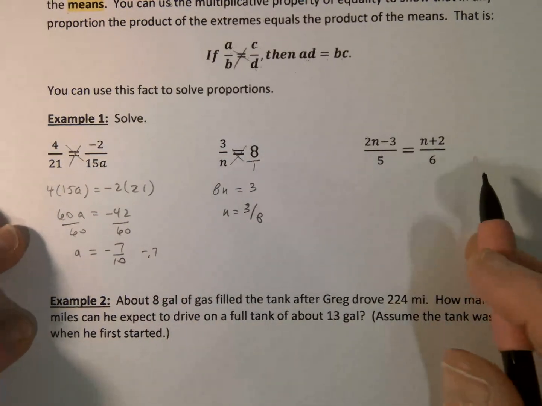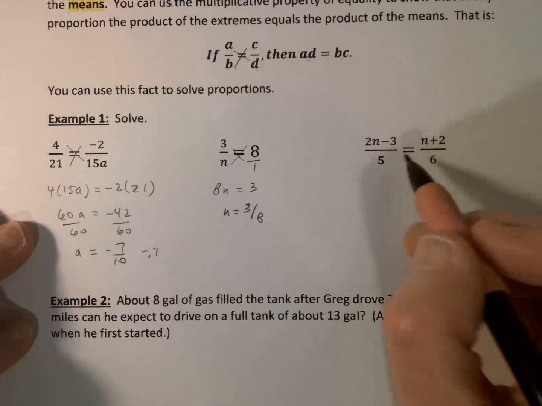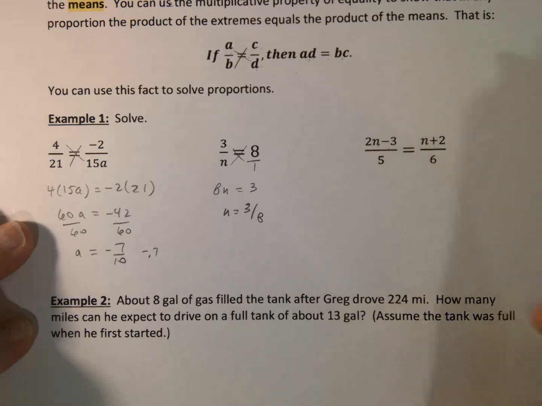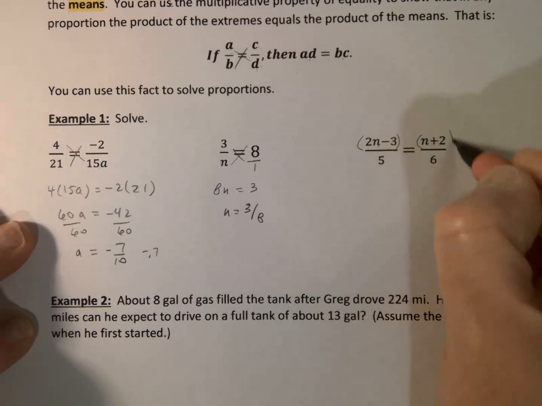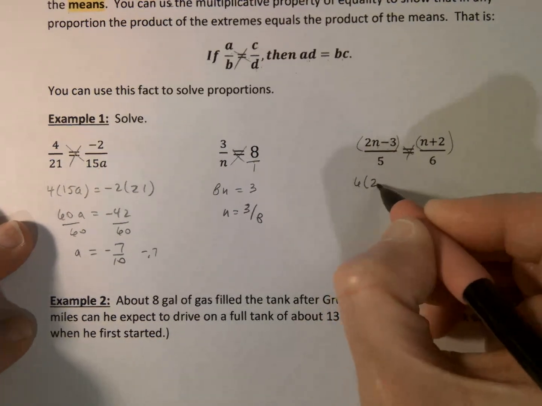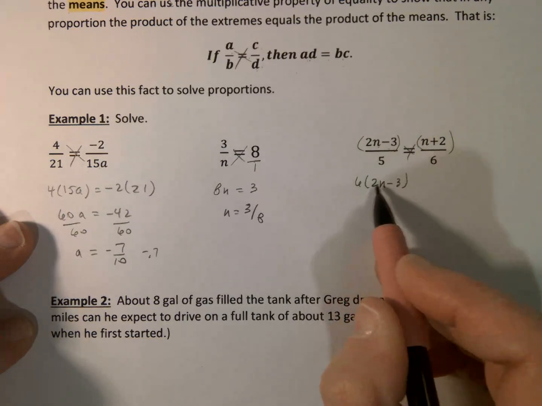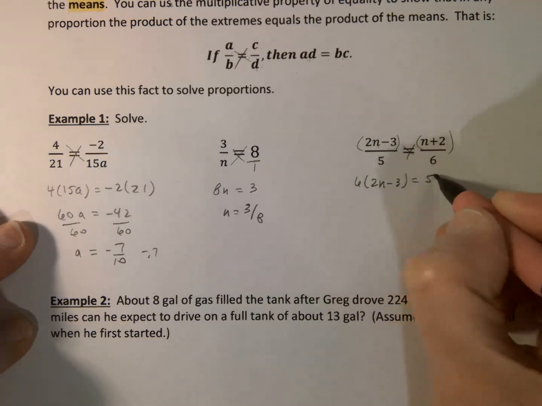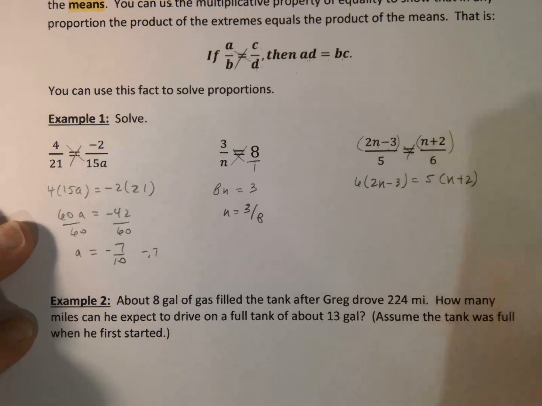Okay, here I have another proportion, but this time I have binomials in my numerators, and I'm going to put them in parentheses because I need to distribute when I multiply. So here I'm going to have 6 times 2n minus 3. So I'm going to have to distribute that 6. And here I have 5 times n plus 2.